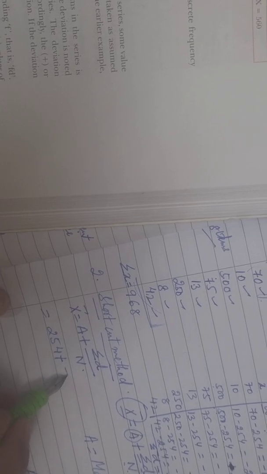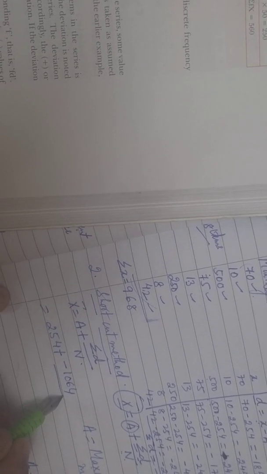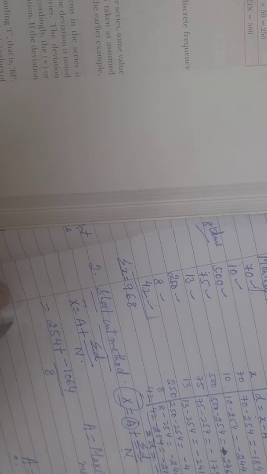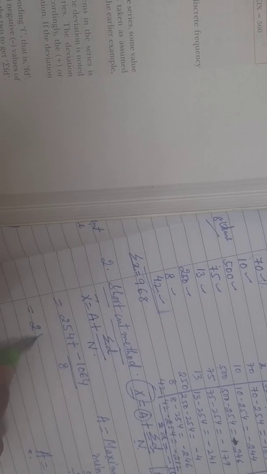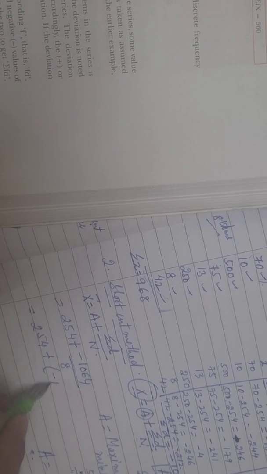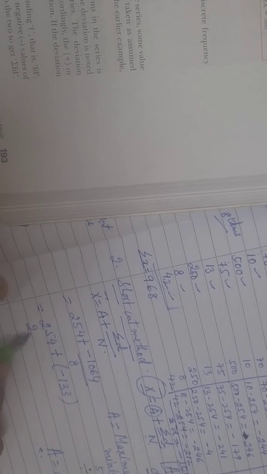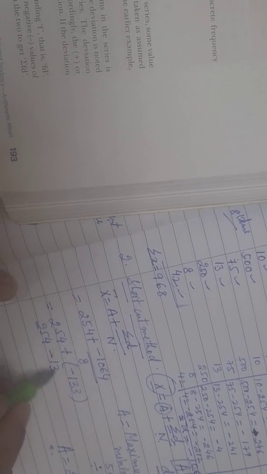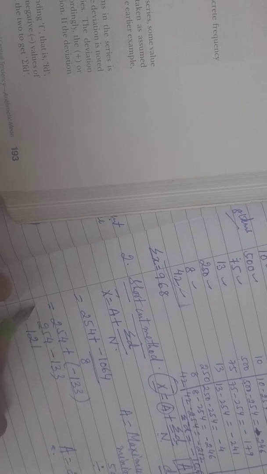Now what is the assumed average? 254 plus sigma D, minus 1064, and n is 8. So see here, 254 plus minus 133. So 254 minus 133 is 121.